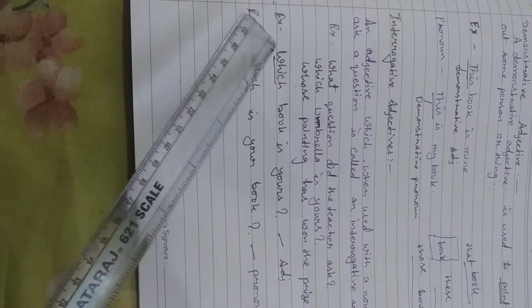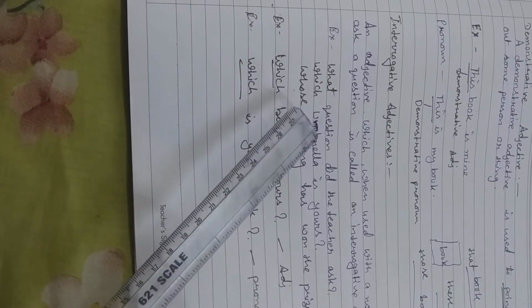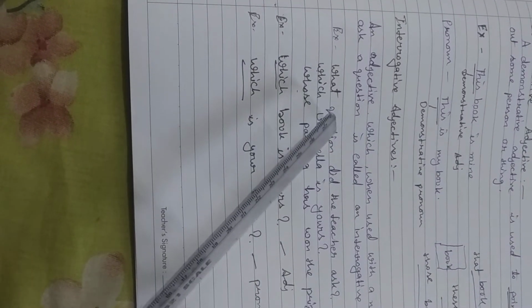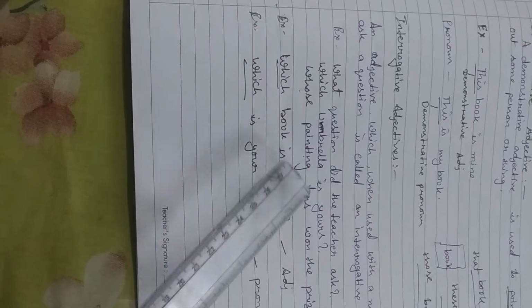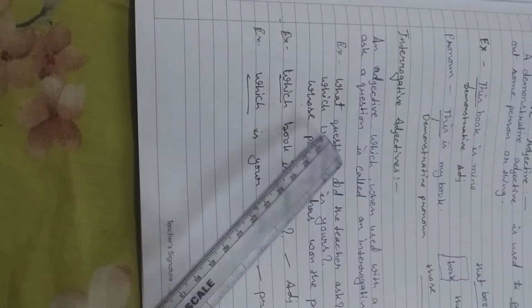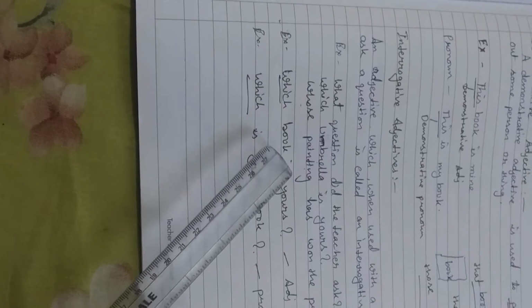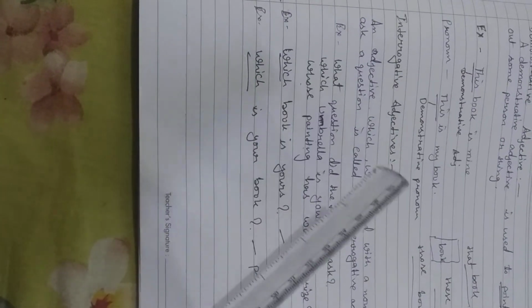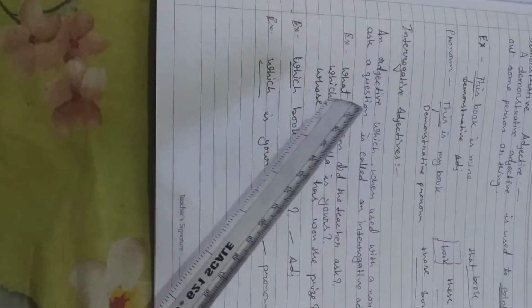See some examples we have. What questions did the teacher ask? Here question is a noun. Which umbrella is yours? Umbrella is also a noun. Whose painting has won the prize? Painting is also a noun. Before the noun we are using what, which, whose.